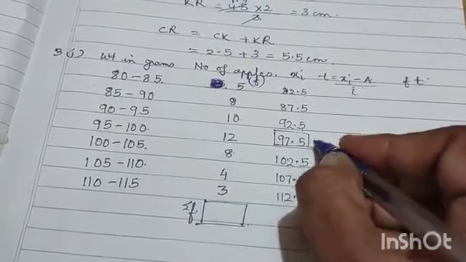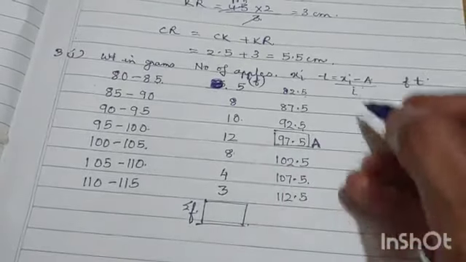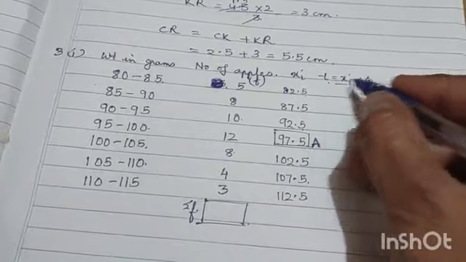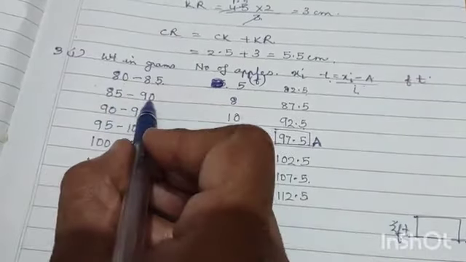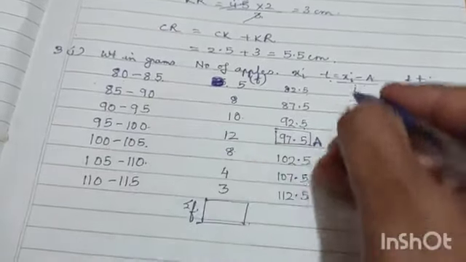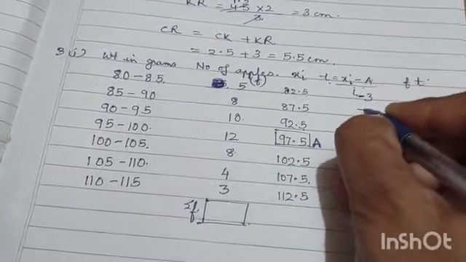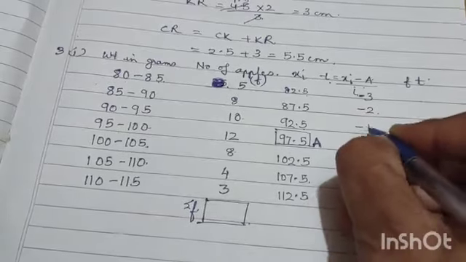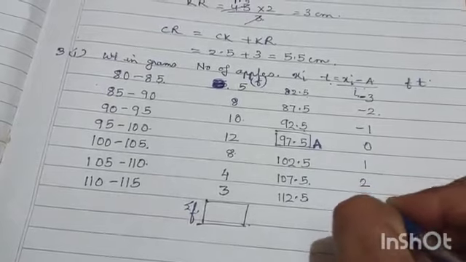Now we assume the middle one, assumed mean. This we take it as assumed mean. So we have to find out the value of t, that is xi minus a by i. i is the width of the class interval, which is 5. So which on calculating we get here minus 3, minus 2, minus 1, 0, 1, 2, 3.